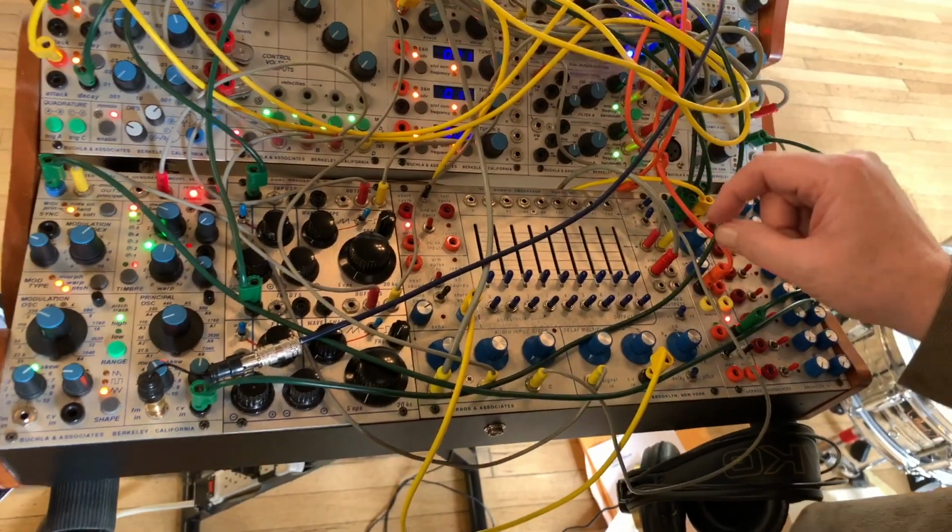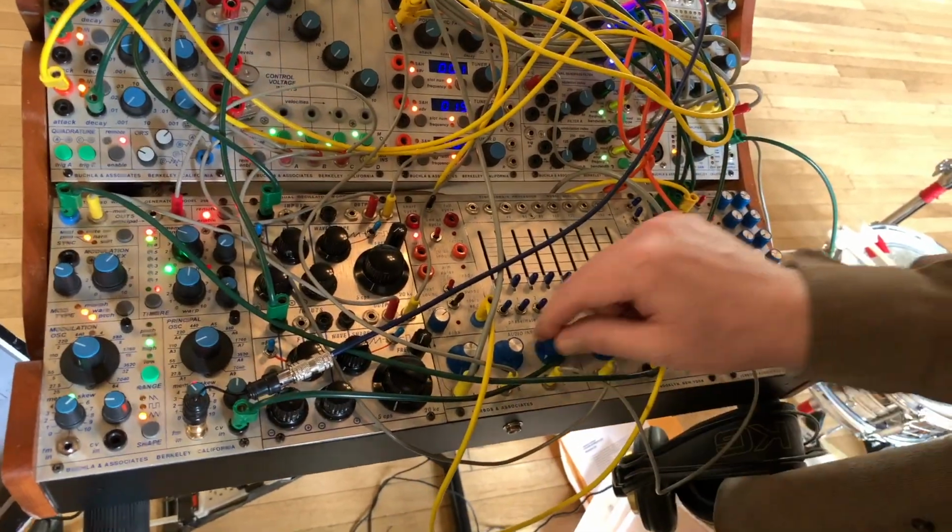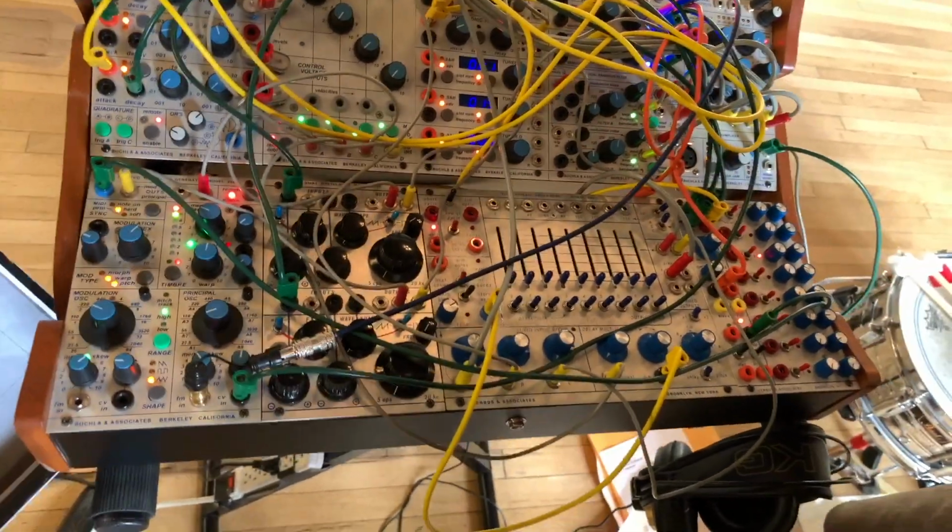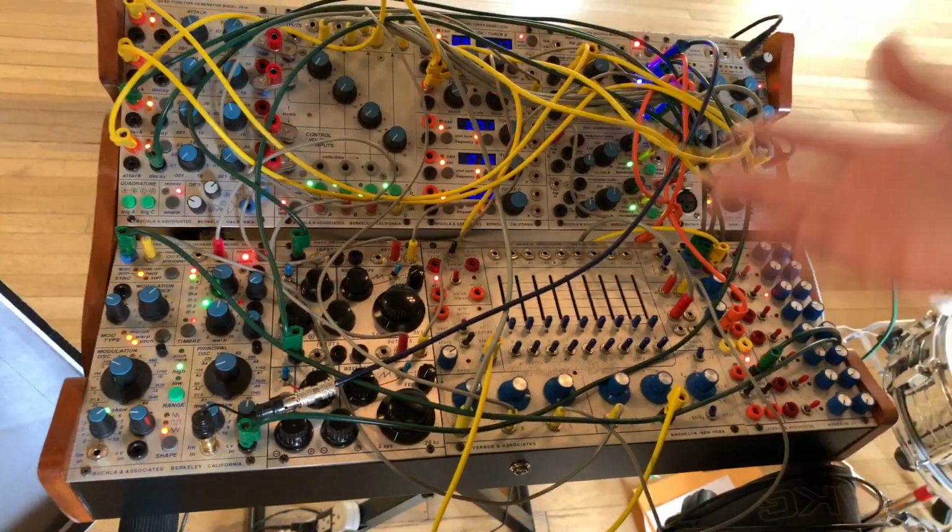I can get a lot of feedback. I bring the outputs back into itself, and it adds an effect of feedback that I've been working with for so many years. It brings it into the whole Buchla realm.